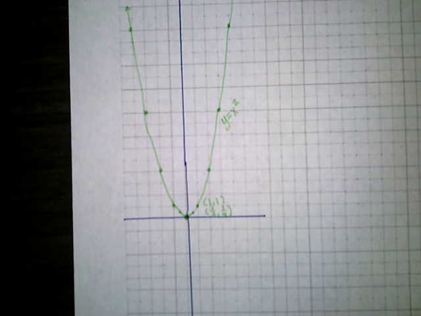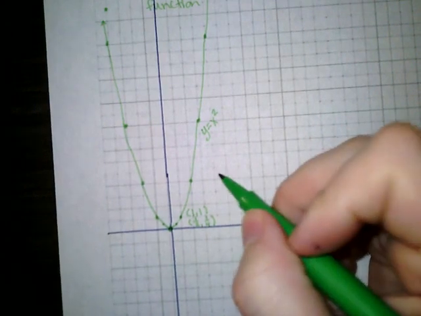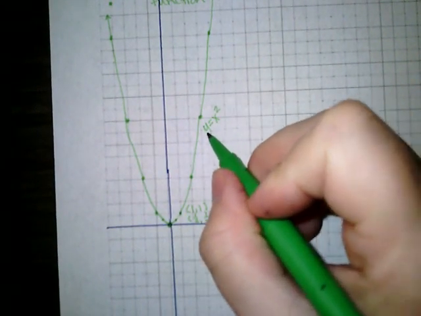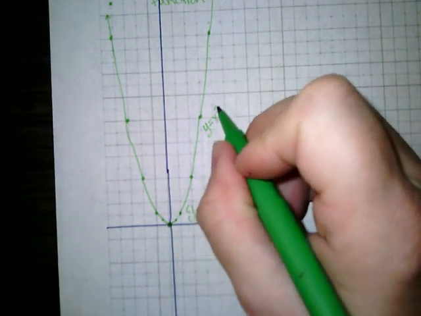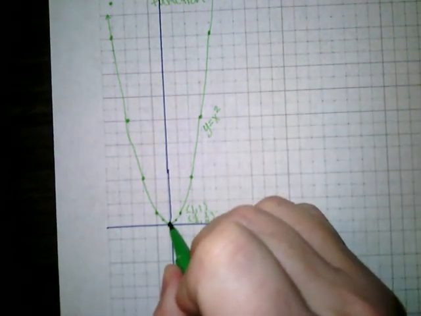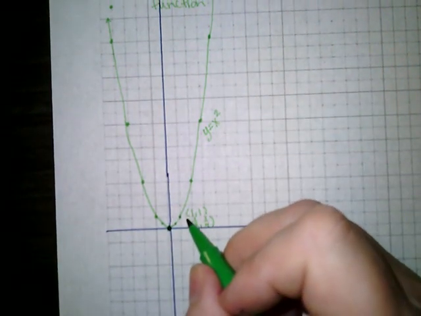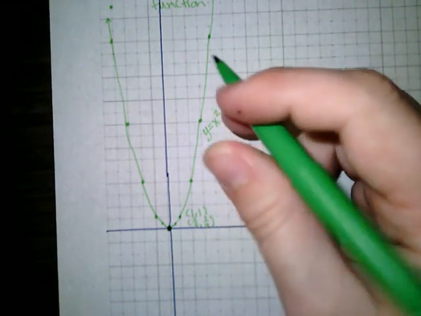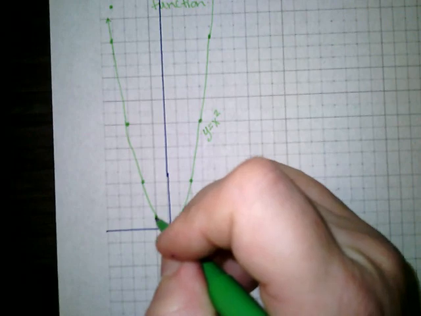For y equals x to the 4th, hang on, I'm looking for... y equals x to the 4th, we are going to put 0, 0, because 0 input gives me 0 output. If I put 1 in for x, and I do 1 to the 4th, I get 1 out.